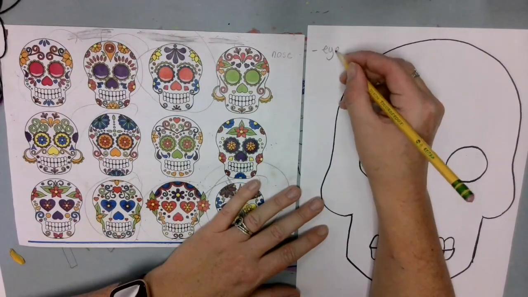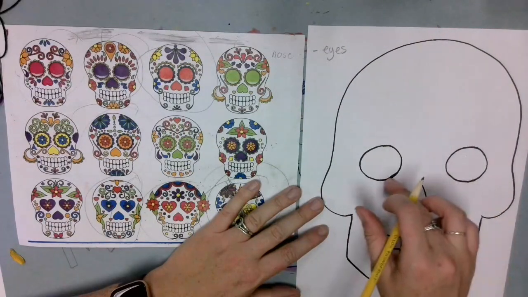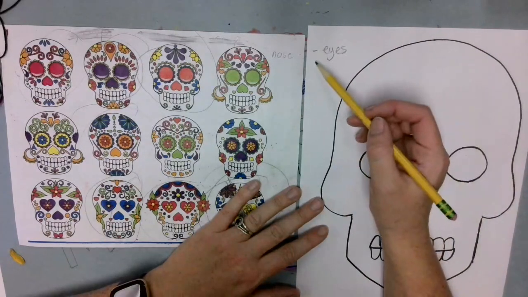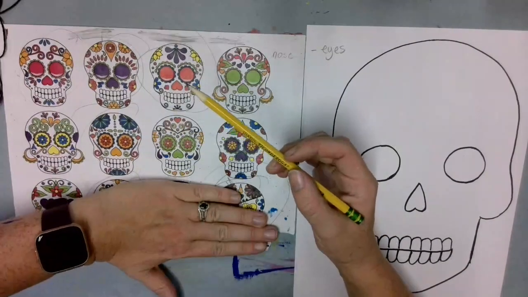And you want to write this right next to here because this is going to remind us what we need to do. We can check it off as we draw it on here. So eyes. If I'm looking at the eyes of all these sugar skulls, besides this bottom row, I'm going to kind of block that one out.